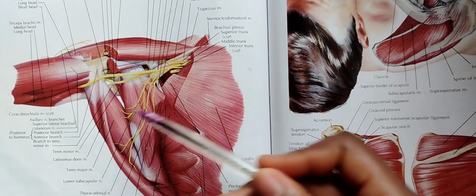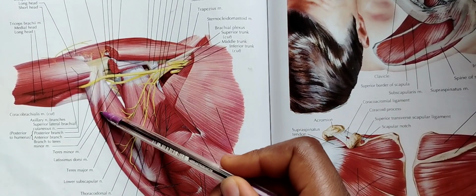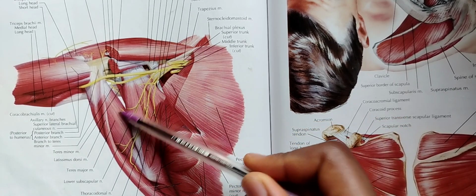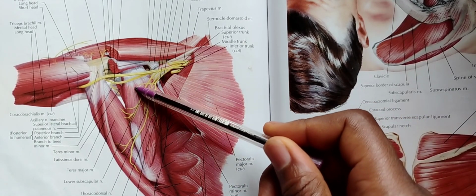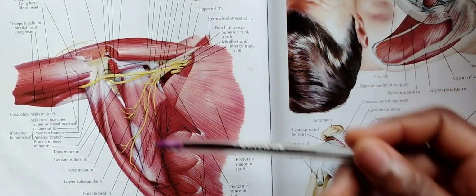So we can see the boundaries of the posterior wall of the axilla through this photo here. This is the latissimus dorsi muscle, this is the teres major muscle, and this is the subscapularis muscle. You see that it is bounding the axilla posteriorly.